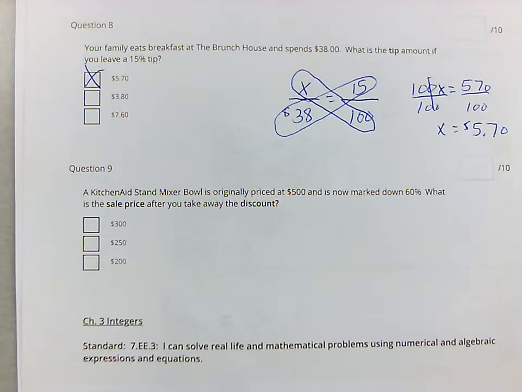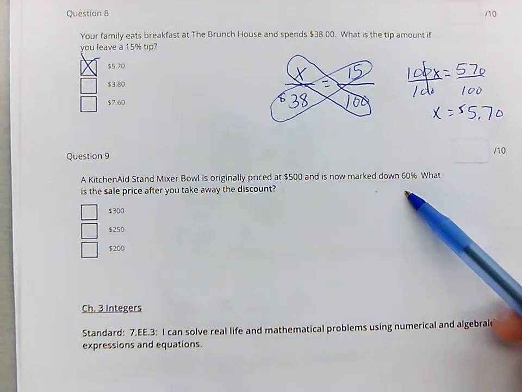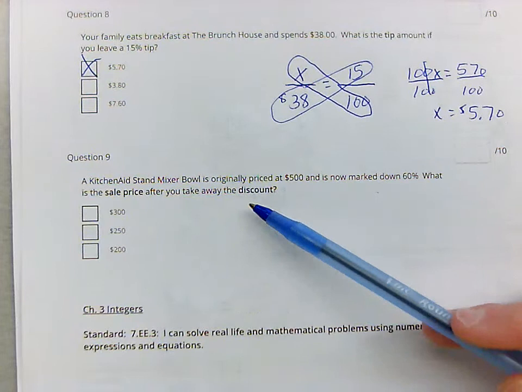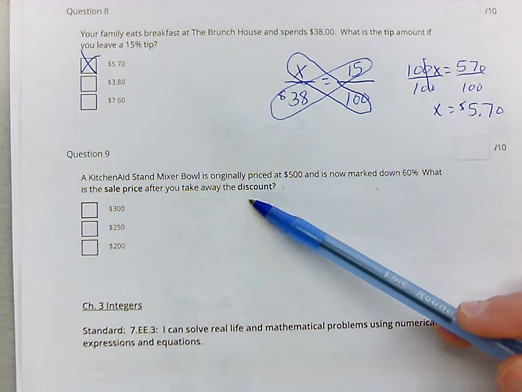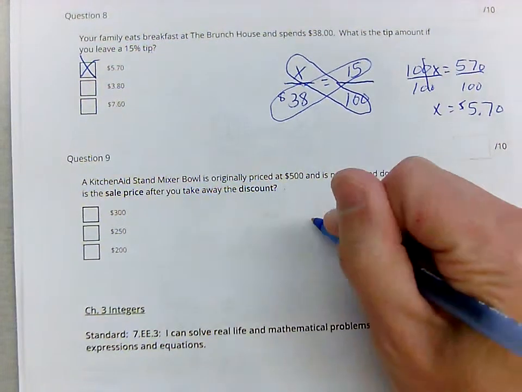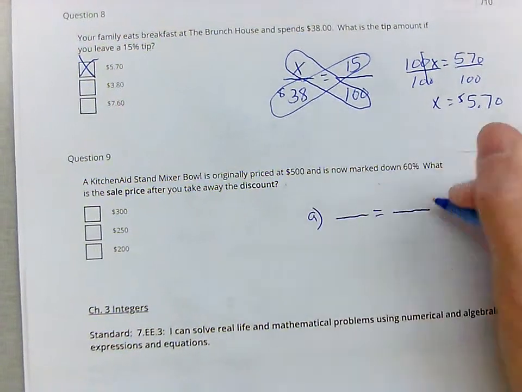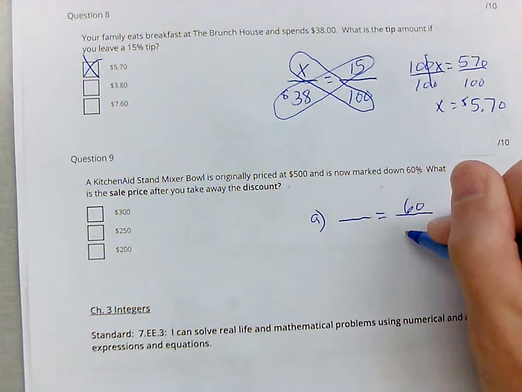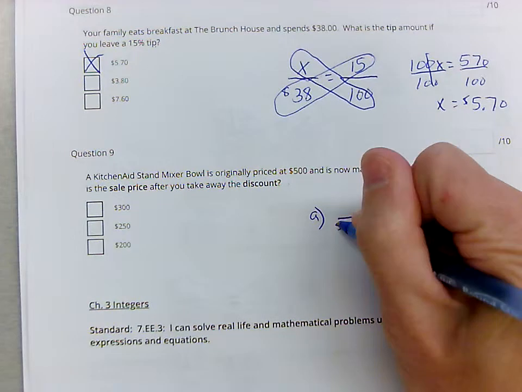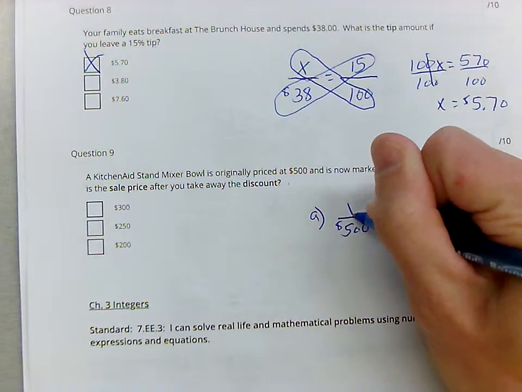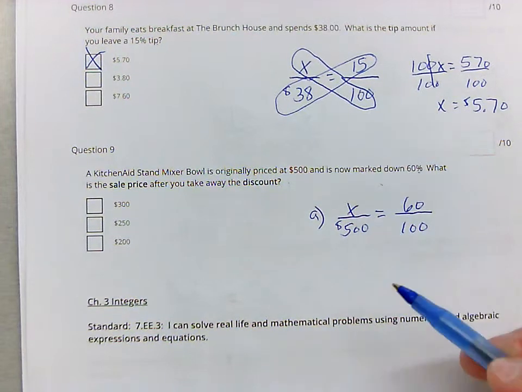Number 9, a KitchenAid stand mixer bowl is originally priced at $500, and now it's marked down 60%. What is the sale price after you take away the discount? So I'm asking for sale price once you take away the discount. This is 2 steps here. Let's talk step A. Let's talk about how it's marked down 60% out of 100%. It's a $500 mixer. You have the whole, you need the part. You need to know the discount amount to start with. How much is it discounted?